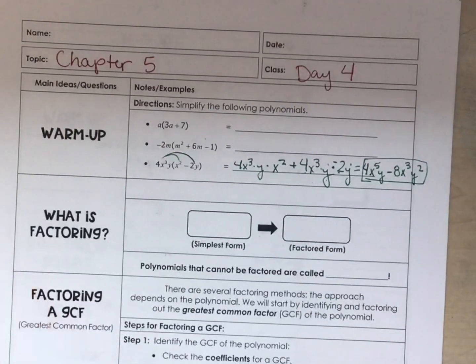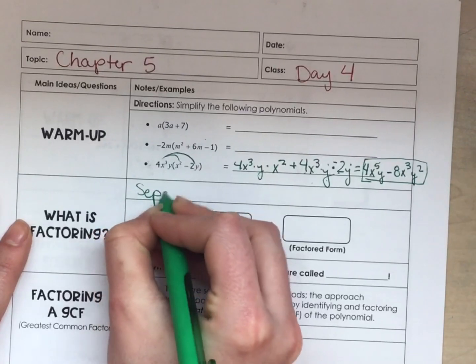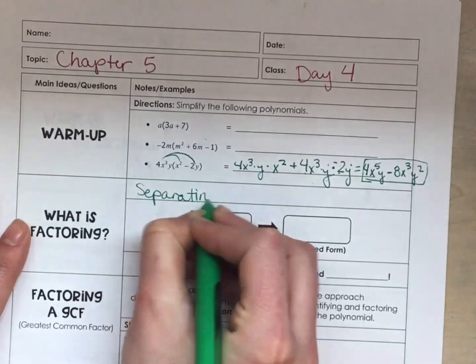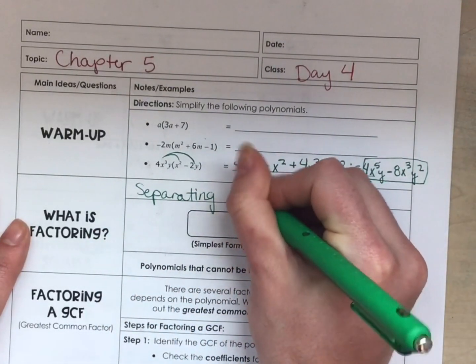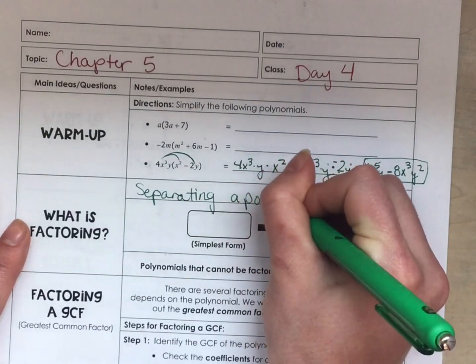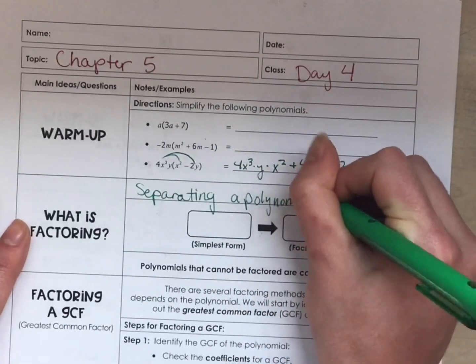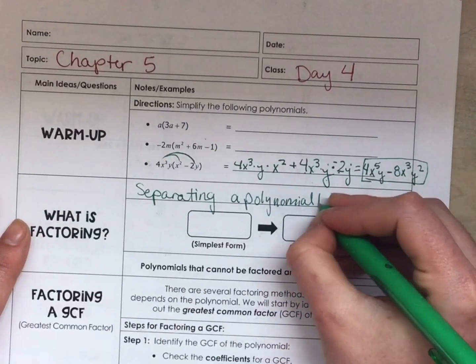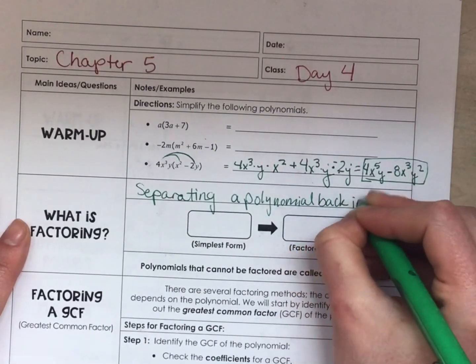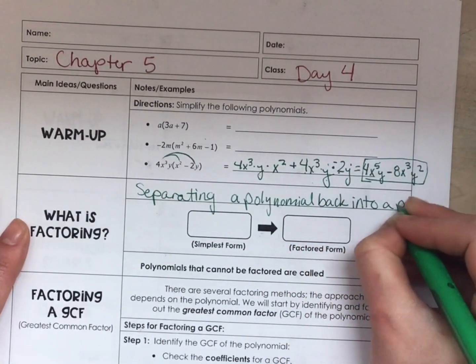Now, we've been talking about multiplying. We did a lot of that in the first part of the year. But what we want to do now is the opposite of that. I want to factor. And factoring is separating a polynomial back into a product.